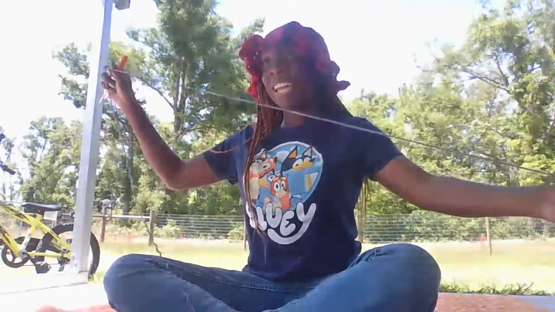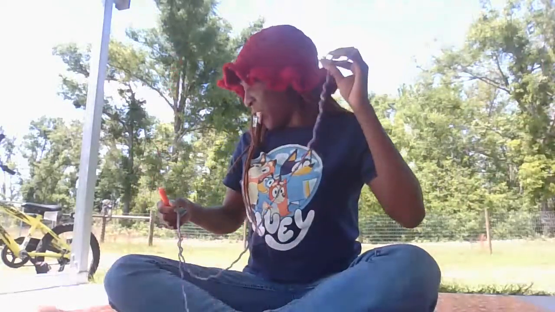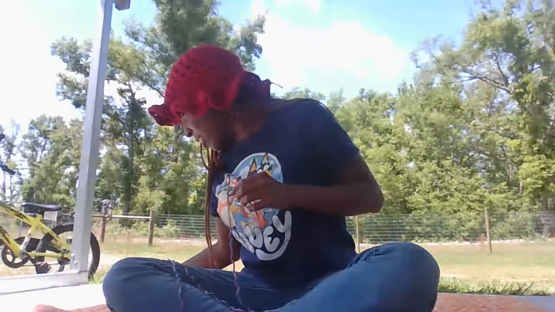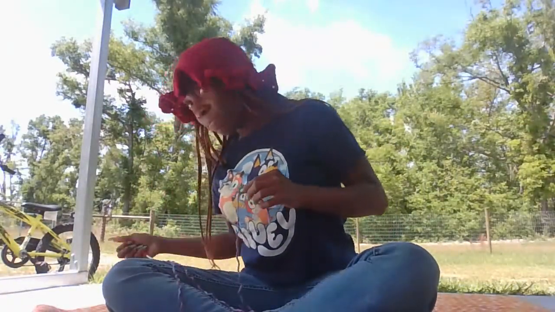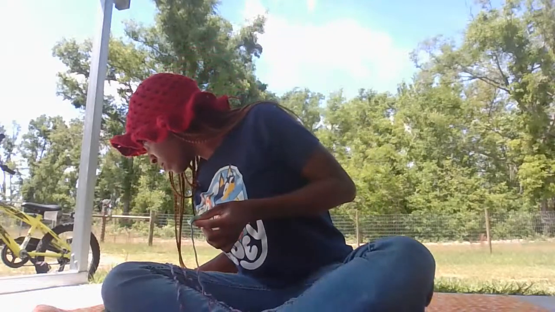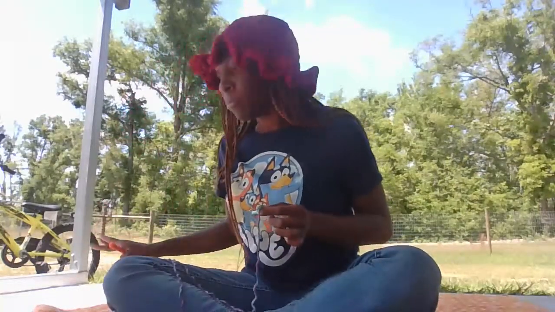Yes, we are crocheting a granny stitch bucket hat. Shout out to Mackenzie the mod. Mackenzie the great. Who's calling me now? Not answering. Miami? I don't know anybody in Miami.